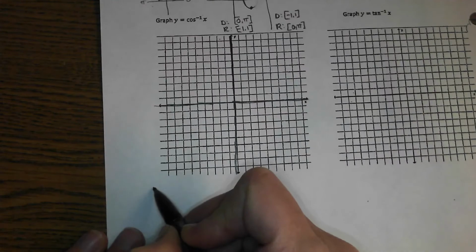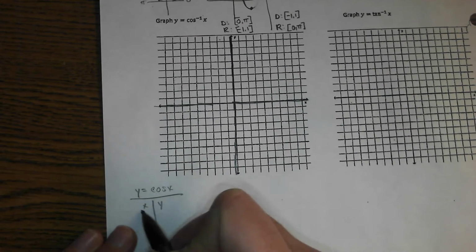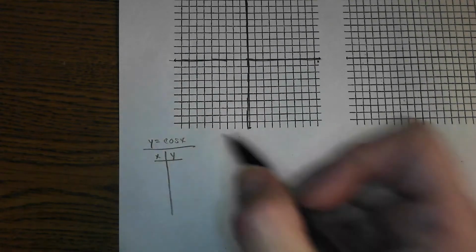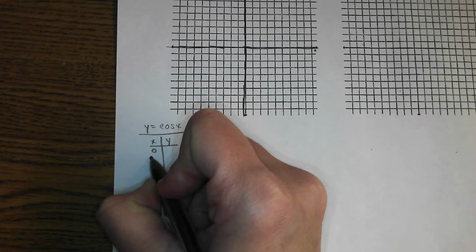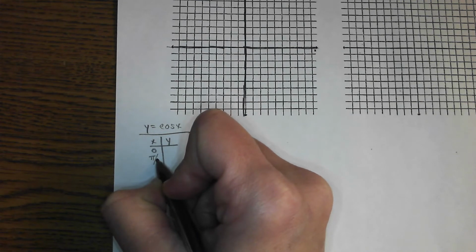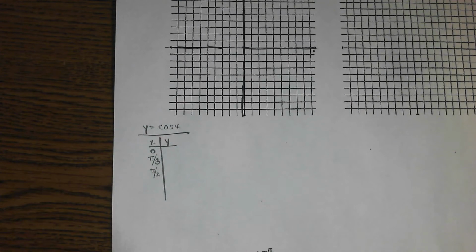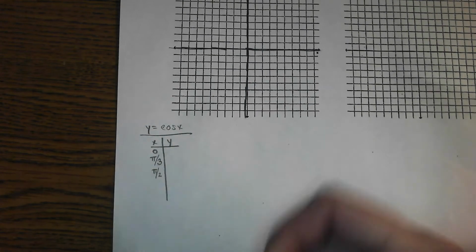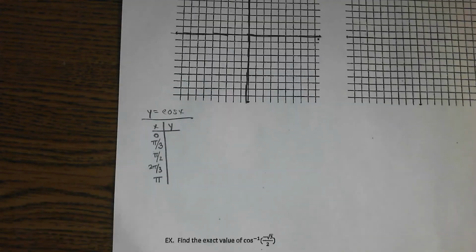Okay. So to graph the inverse cosine, I'm thinking of the cosine table of values on a domain of 0 to pi. I'm just going to do the easy ones, like 0, pi over 3, pi over 2, 2 pi over 3, and pi. I didn't do pi over 6. I didn't do pi over 4 because those decimals are ugly, right?